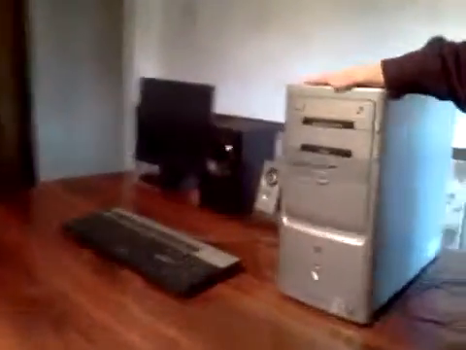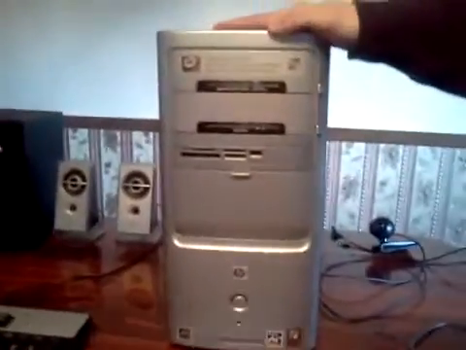This is going to be fairly basic. If you could come up here, I will show you just the front of this. This is called the computer tower.